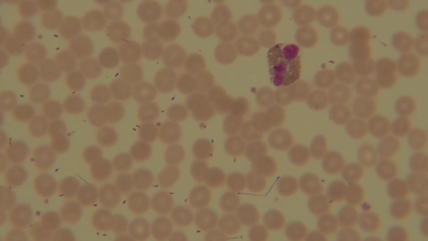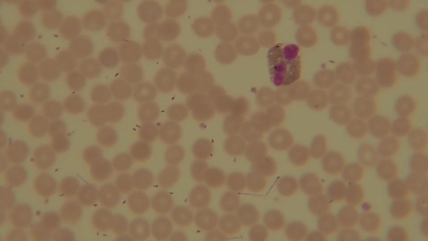But if I take you in and out of the field, you can see that the granules are much bigger, much more like a bead than a grain of sand.